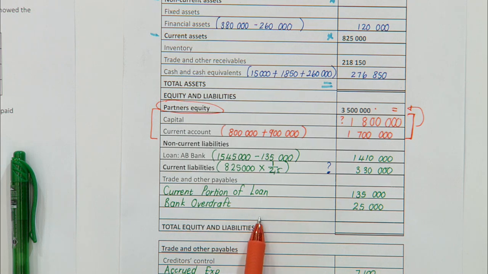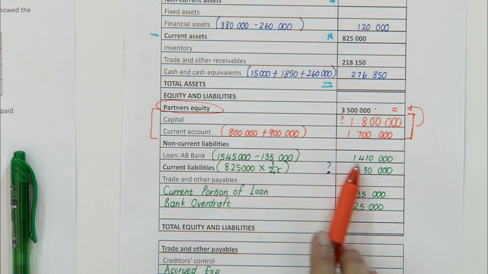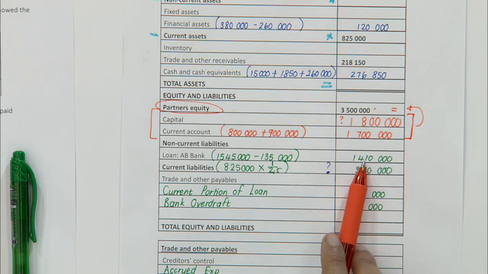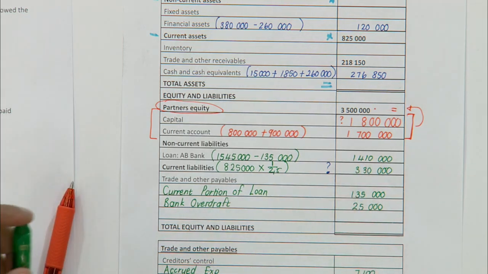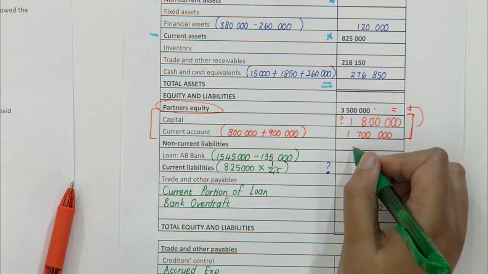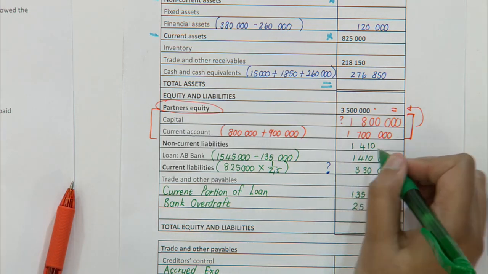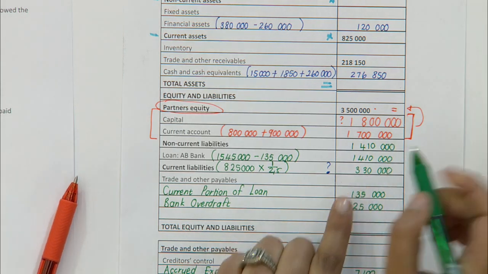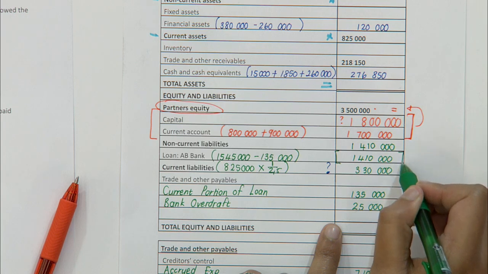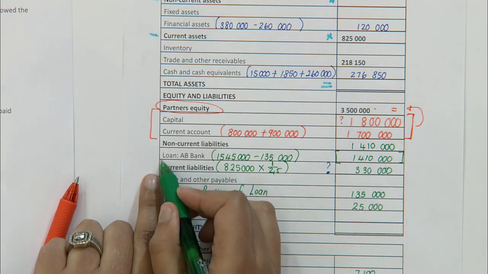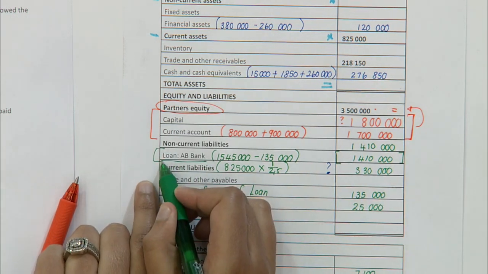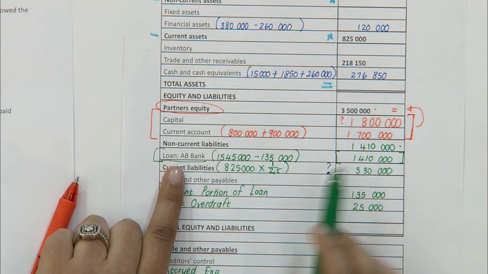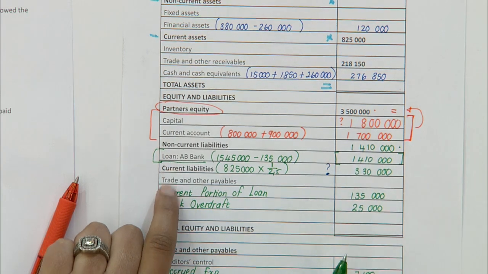Next up we have our loan amount. This loan amount gives a balance we've just calculated and inserted. Because there's no other non-current liability, that figure remains the same. And look how important it is that you transfer this figure to the top, because this is the total non-current liabilities, which needs to be placed here on top. That shows that you're done with the figure.